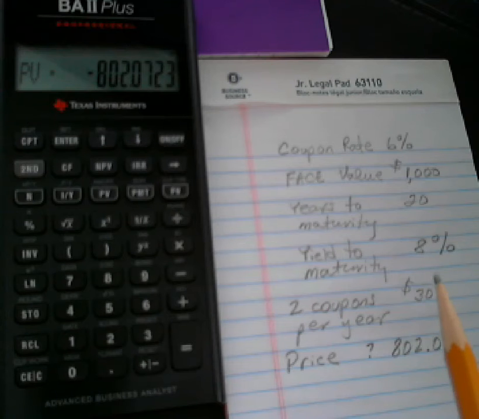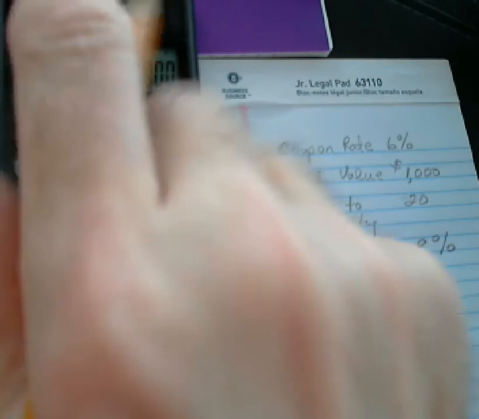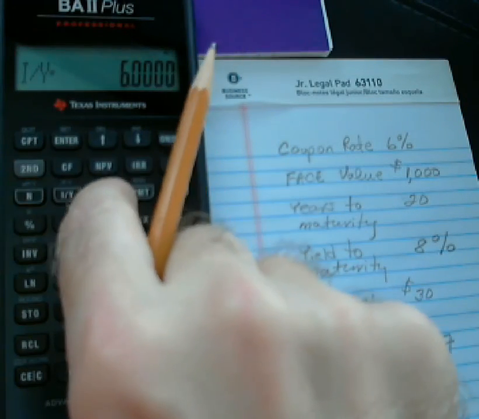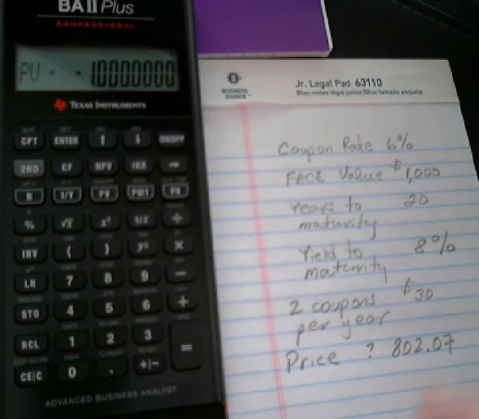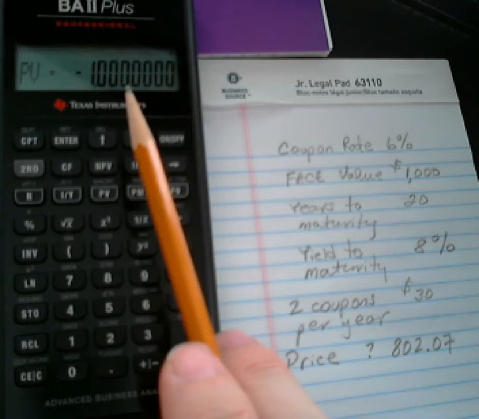say the yield to maturity goes to, well, if it goes to 6%, we know the price will be 1,000, right? Let's just check it out. Compute present value. Look at that. Now, you can't see my decimal place very well, but it's right there.